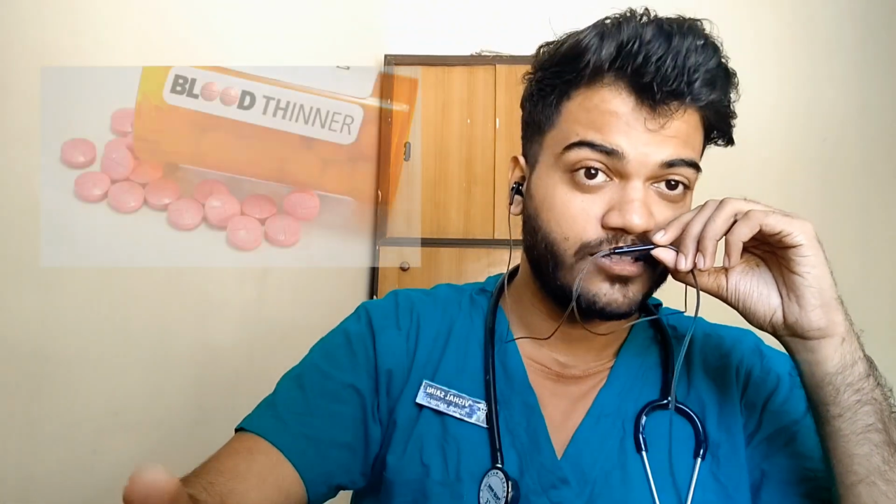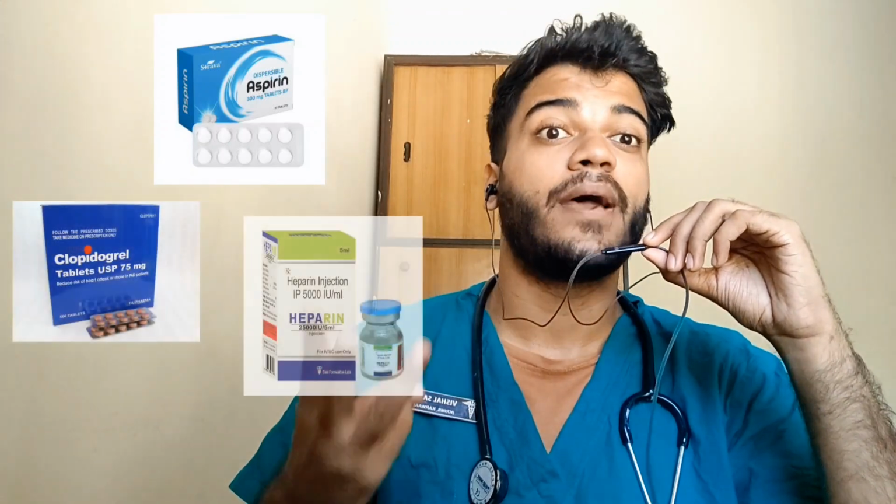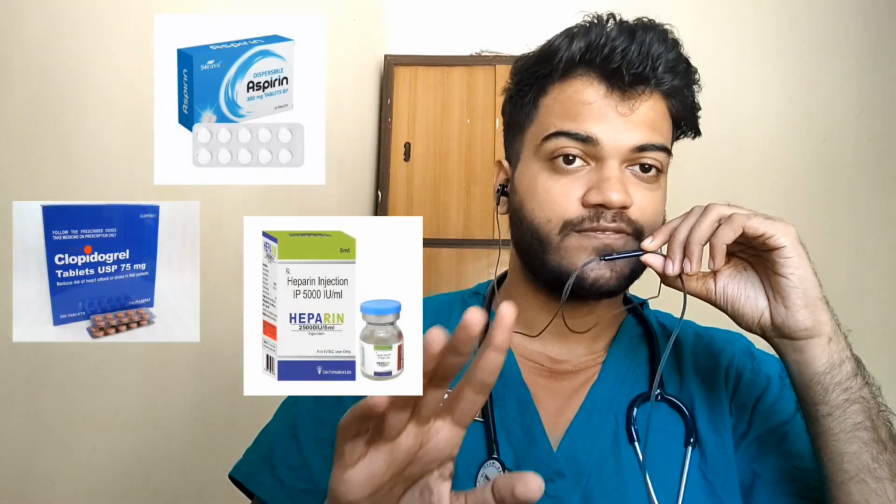First, there is a clot in your vessels, so you have to prevent further clot formation. So you have to give them blood thinners. In blood thinners you can give them what? Aspirin, or clopidogrel, or heparin. Either one of them is fine. Doctors usually give aspirin.